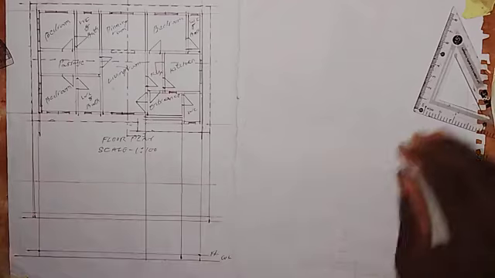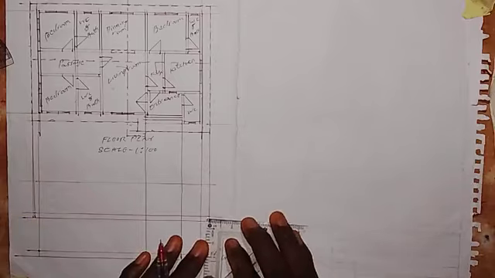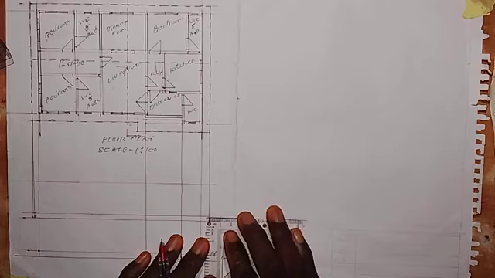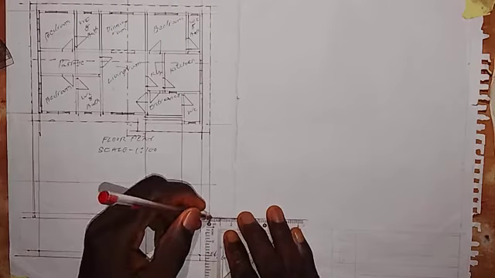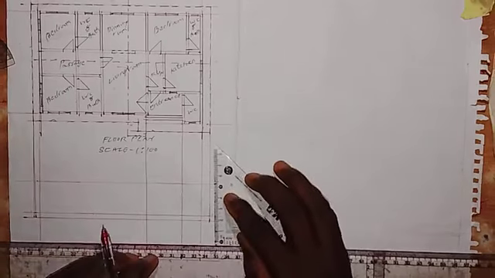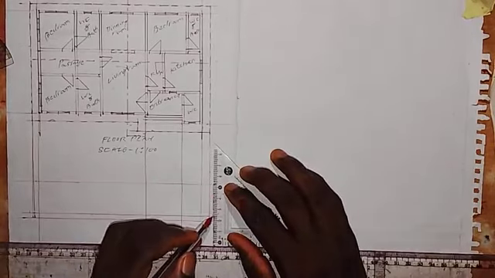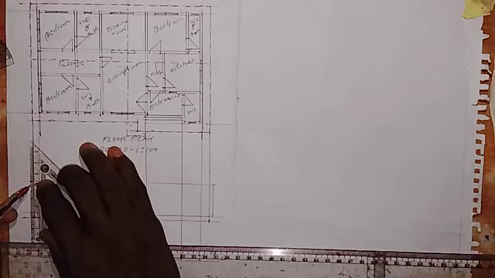For that extension of the roofing material from the ceiling, I take it as 3 millimeters to this side. Then I come to this side also and take a measurement of 3 millimeters. Here we draw a vertical line from here to here. Then on this side also, I draw a vertical line from here to here.